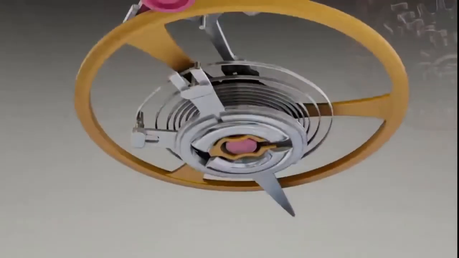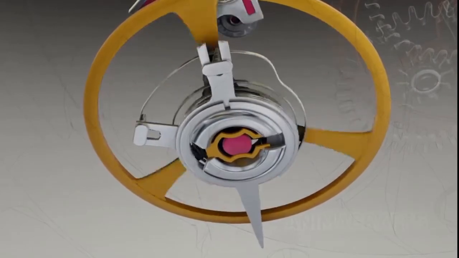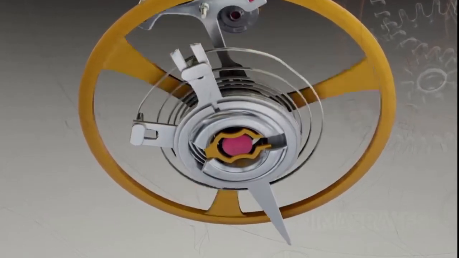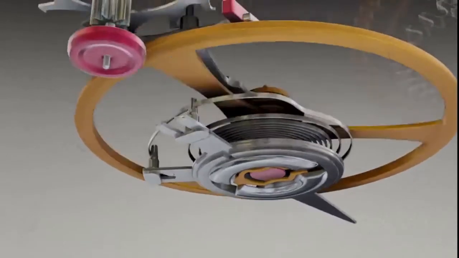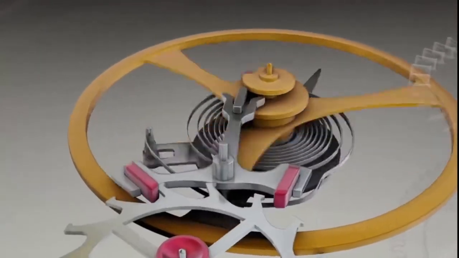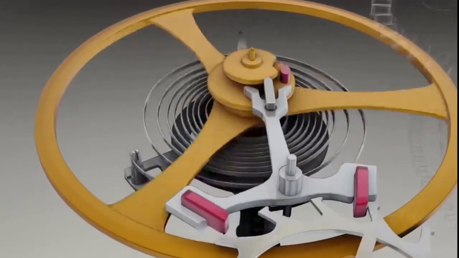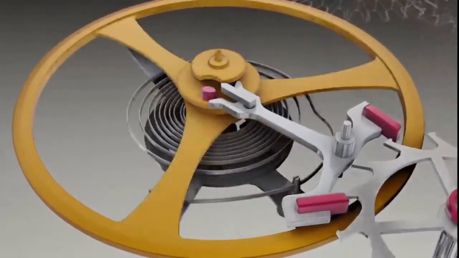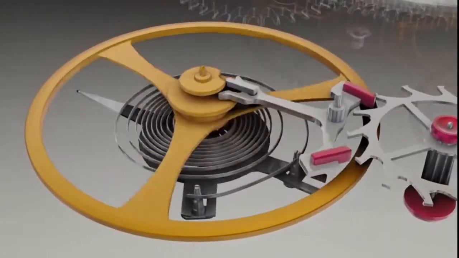The hairspring has regulator pins to adjust the active length of the spring. This alters the balance wheel swing rate, and as such, the speed of the entire watch. This is what is meant by regulating a watch that keeps time too fast or too slow.